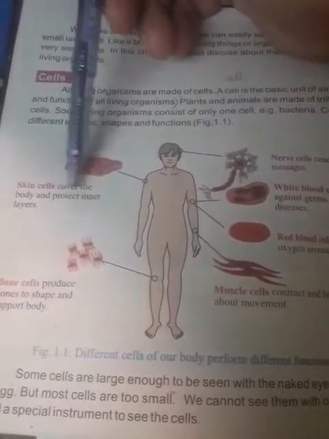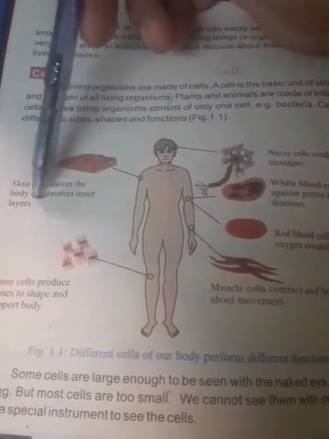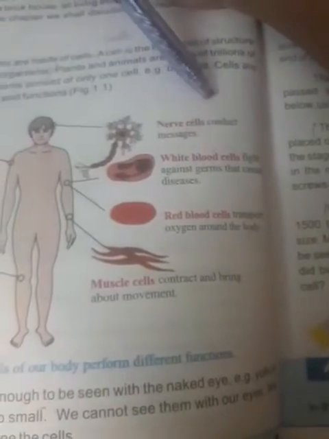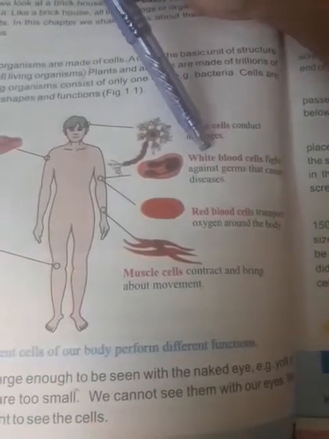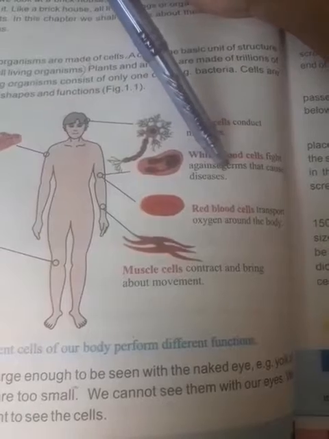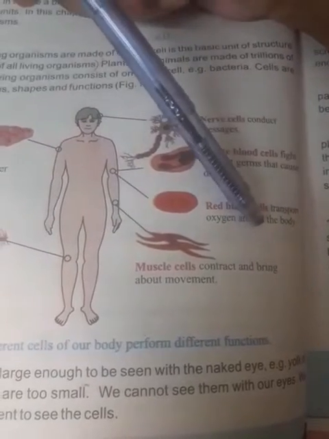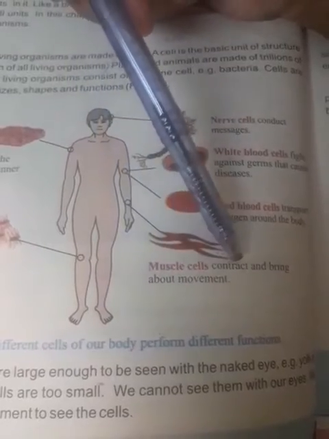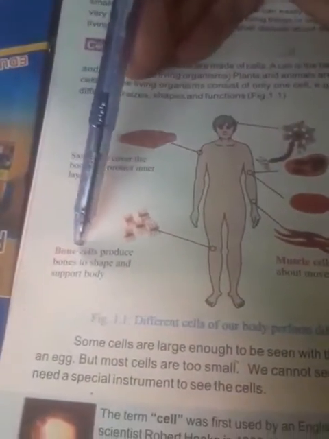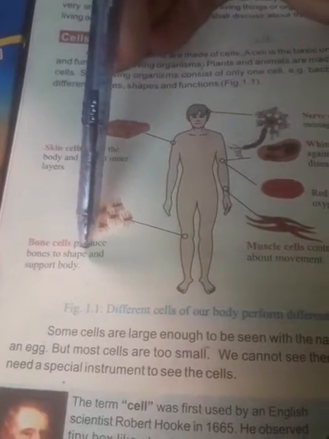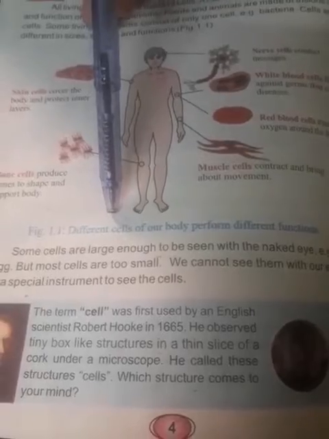Cells are different in sizes, shapes, and function. Skin cells cover the body and protect the inner layer. Nerve cells conduct messages. White blood cells fight against germs that cause disease. Red blood cells transport oxygen around the body. Muscle cells contract and bring about movement. Bone cells produce bones to shape and support the body. Different cells of our body perform different functions.